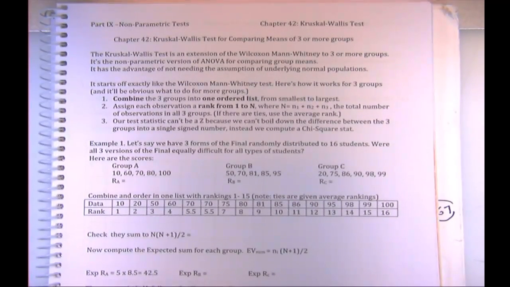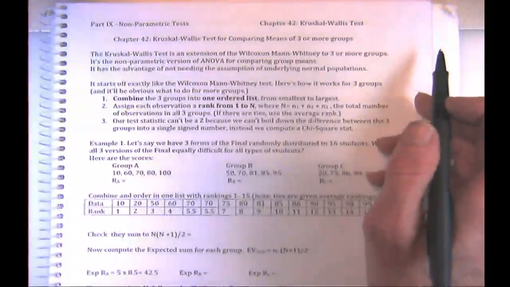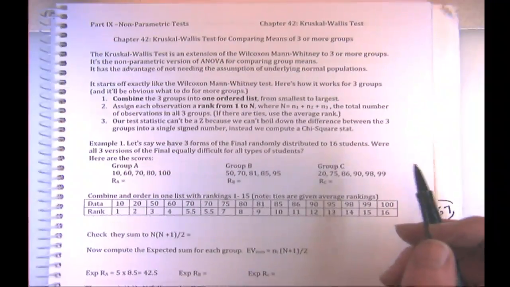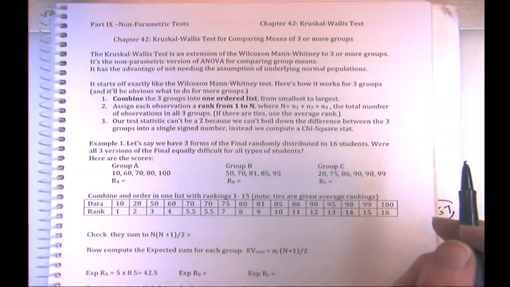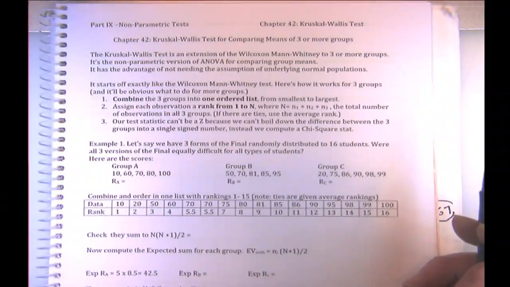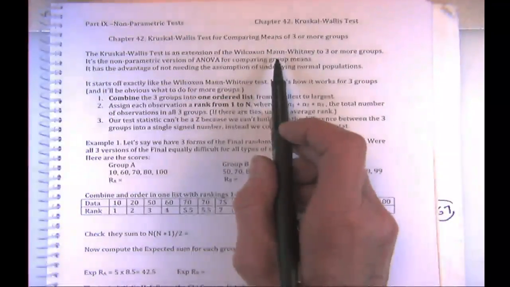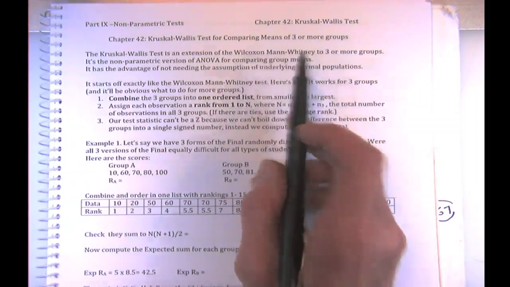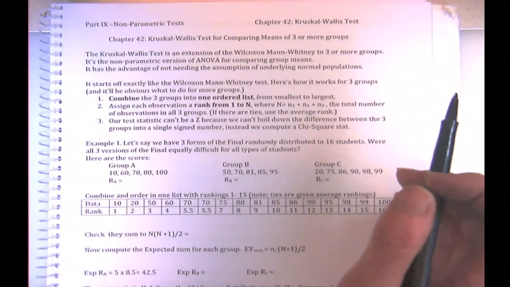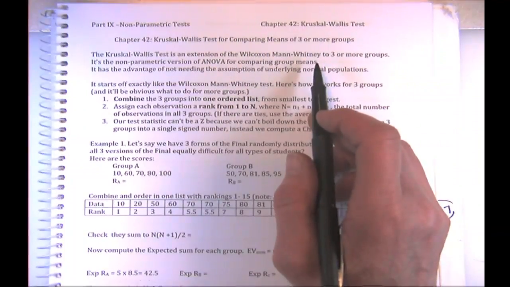Okay, so today we're going to cover chapter 42, the Kruskal-Wallis test. This is the non-parametric test that's the equivalent of ANOVA. Last time, in chapter 41, we looked at the Wilcoxon-Mann-Whitney test, which compares two groups. It was the non-parametric equivalent to the two-sample t-test.